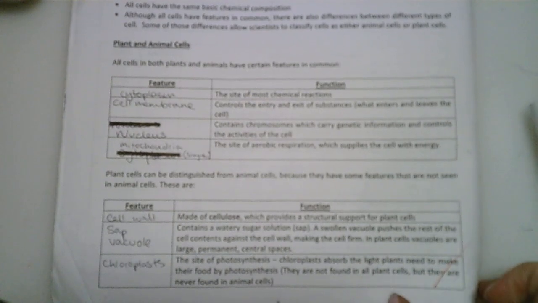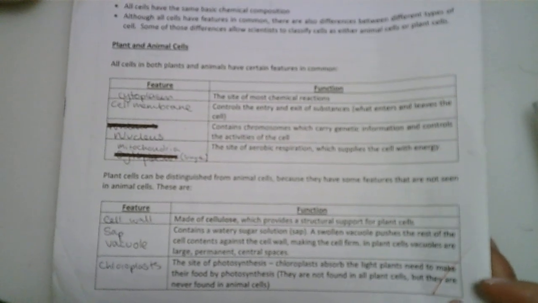And chloroplasts, which are the site of photosynthesis, absorb the light plants need to make their food by photosynthesis. They're not found in all plant cells, but they are never found in animal cells. So it's only plant cells you see them in.